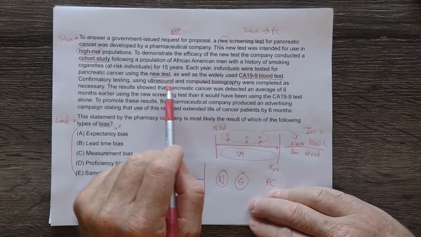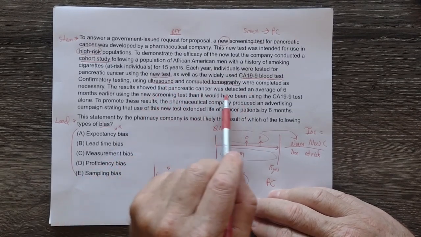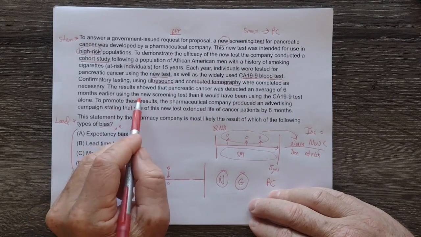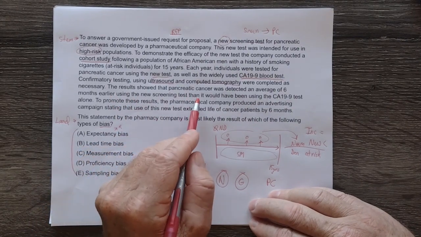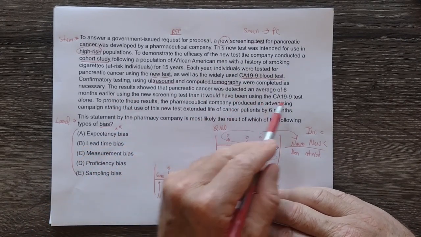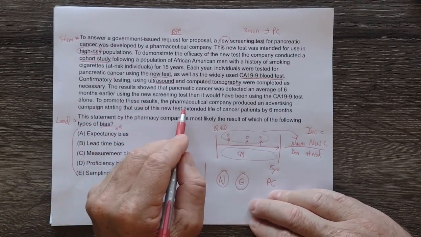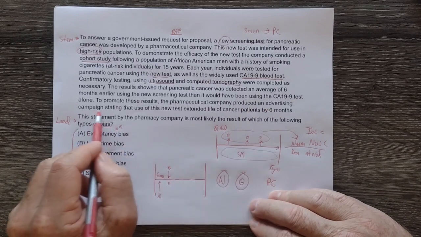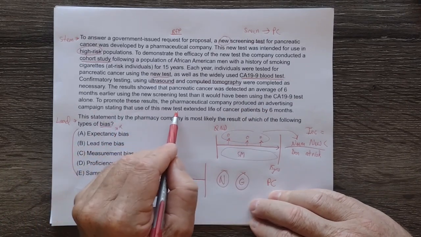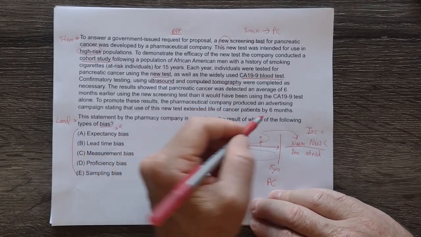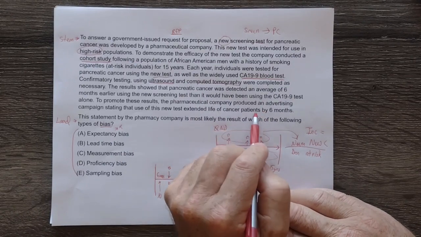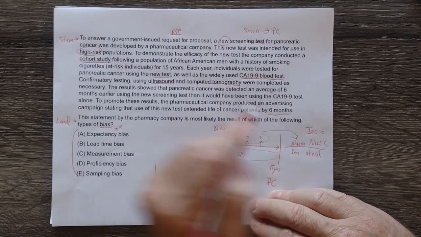That's great. The results show pancreatic cancer 6 months earlier using the new screening test than it would have been using the CA19-9. To promote these results, the pharmaceutical company produced an advertising campaign saying that this new test extended the life of cancer patients by 6 months.